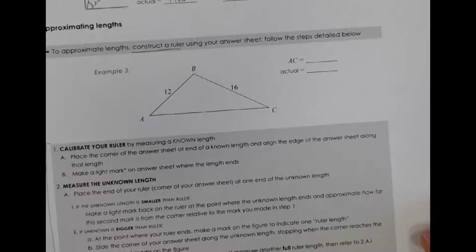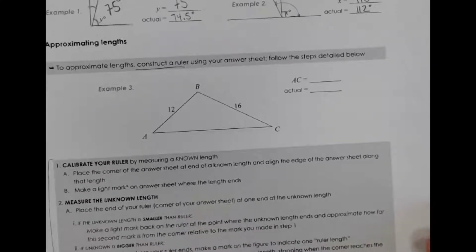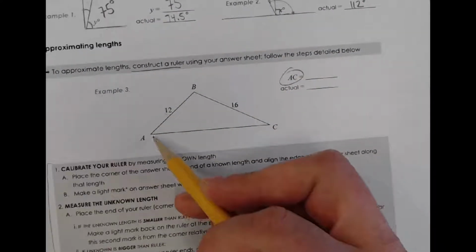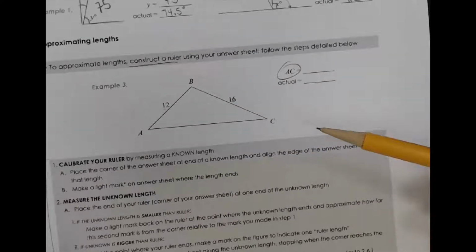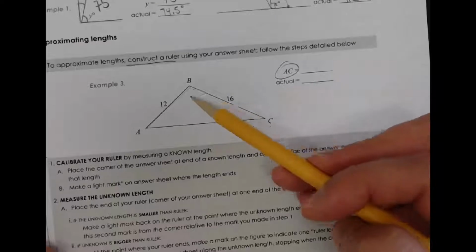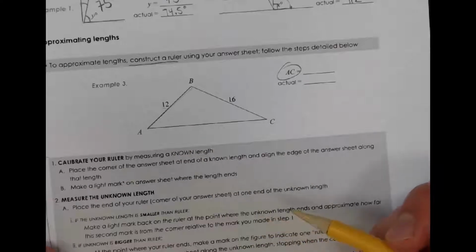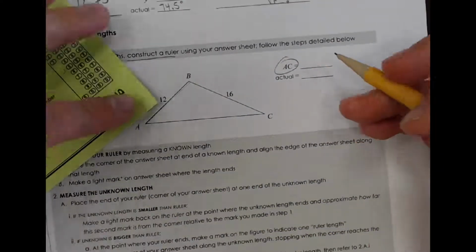We're going to start by calibrating our ruler, measuring a known length. Now, we have two known lengths here. We have the 12 and the 16. By the way, what we don't know is AC. You should also know that on the day of the test, the ACT will not ask you a question like this. You would actually need to be given additional information in order to solve for the length of AC. They would have to give you an angle measure somewhere or another length. But in this case, we're going to pretend that we were only given the length of side AB, which is 12, and the length of side BC, which is 16, and we're trying to figure out what this unknown length is. So we're going to start by calibrating our ruler.